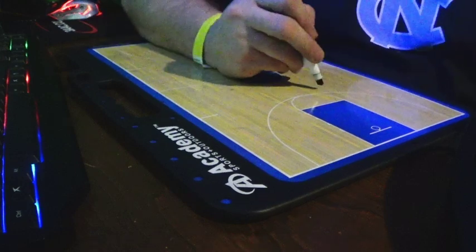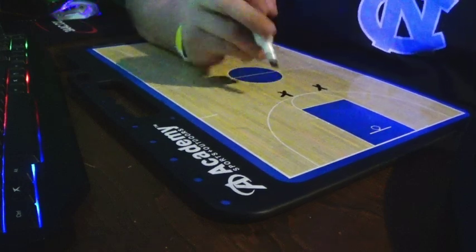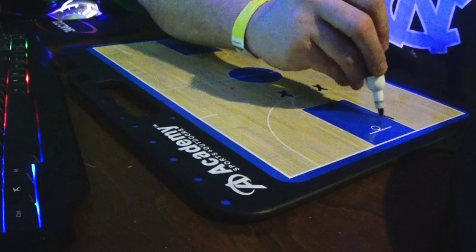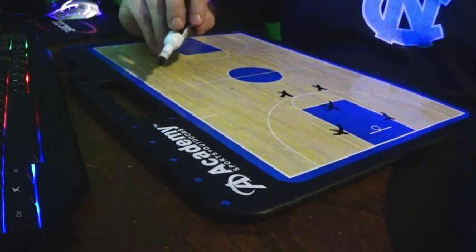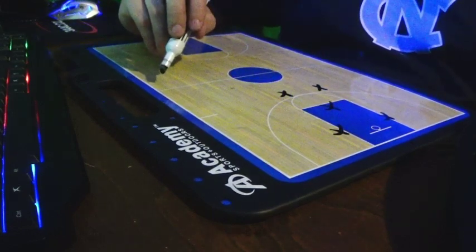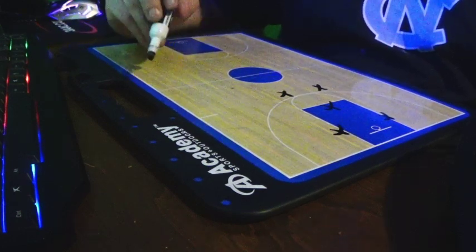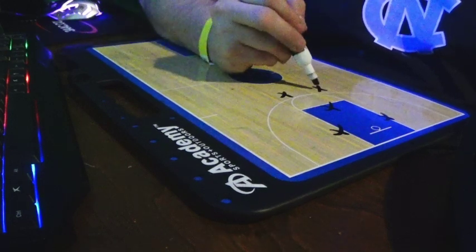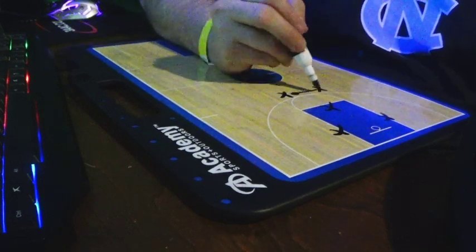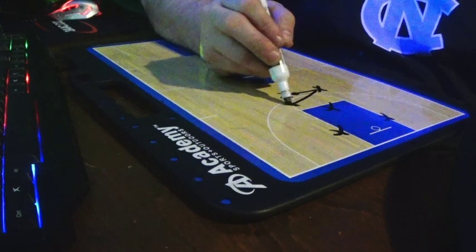So here's the formation for domino 23. Domino 23 is basically, like I said, you pass, you down screen.